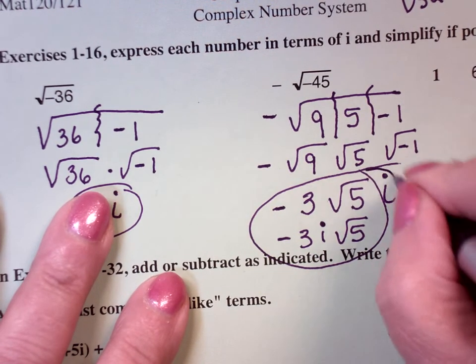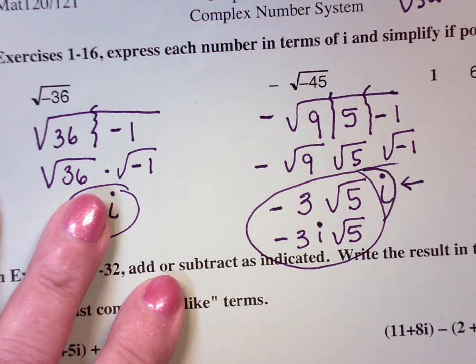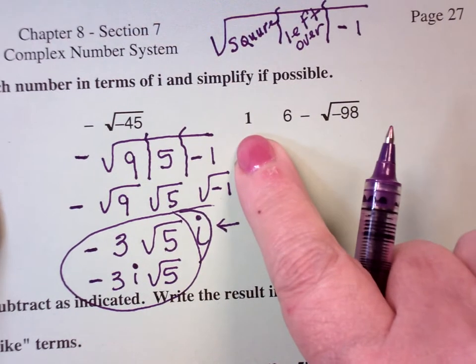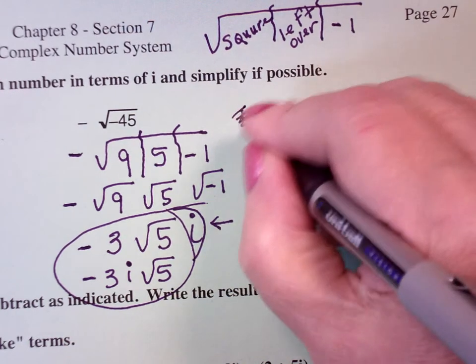Oops. Forgot to include the i. Now I don't know what that 1 is there for, so we'll ignore it.